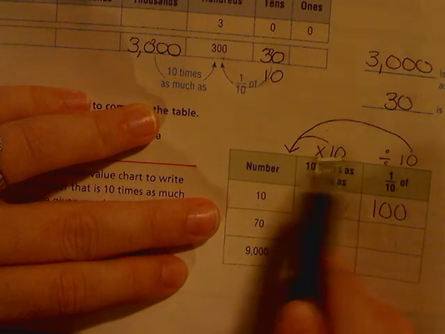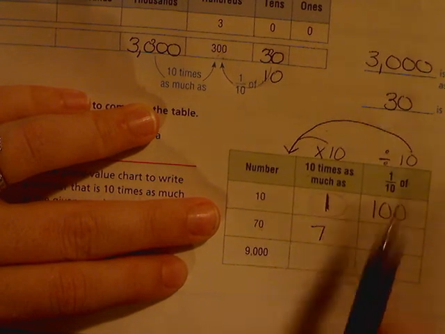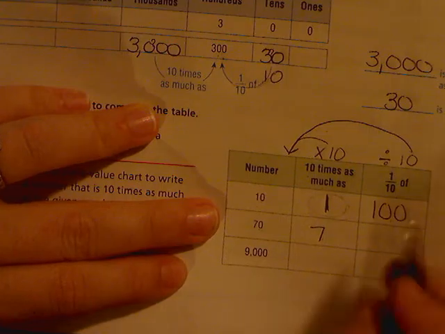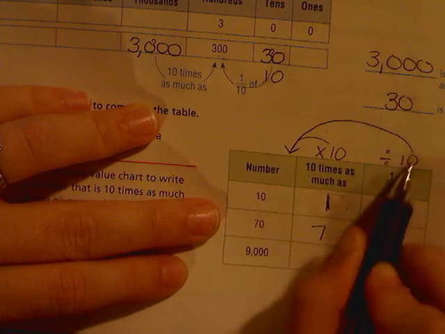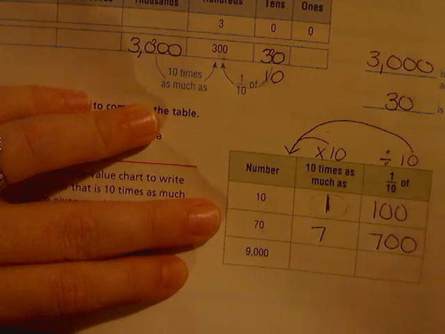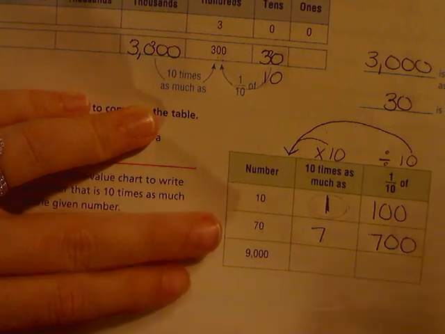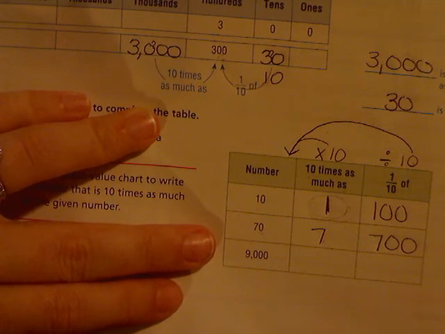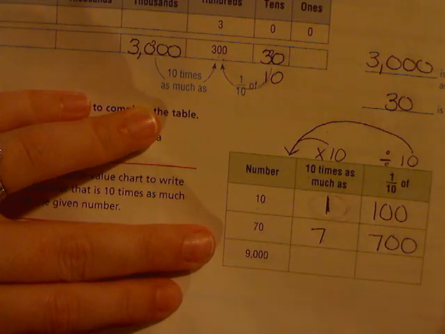So 7 times 10 equals 70. What number divided by 10 would equal 70? Well, that's only going one place value, so 700 divided by 10 would equal 70. So now what I want you to do is pause the video and try 9,000.